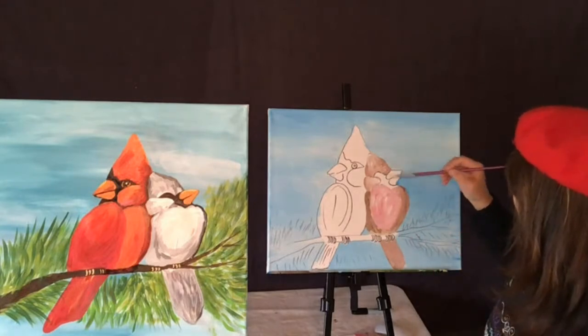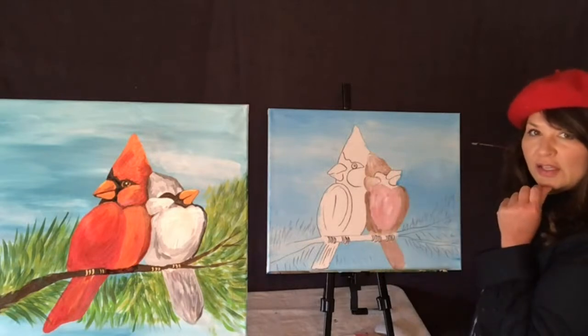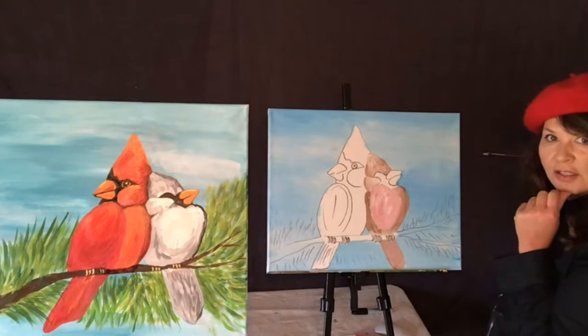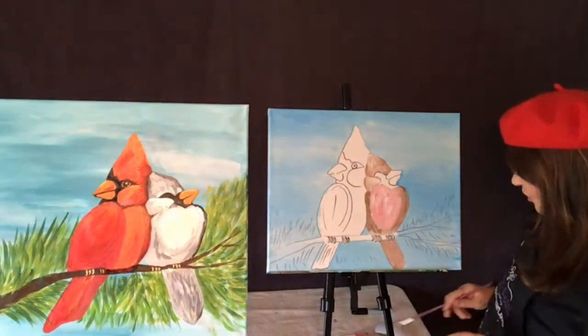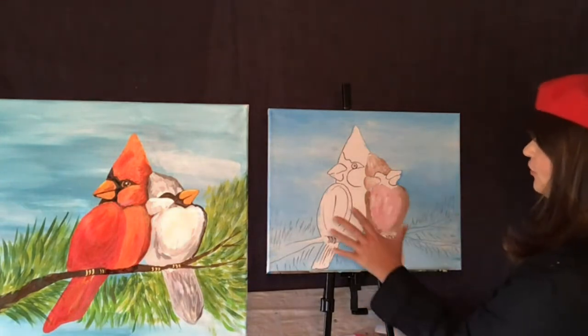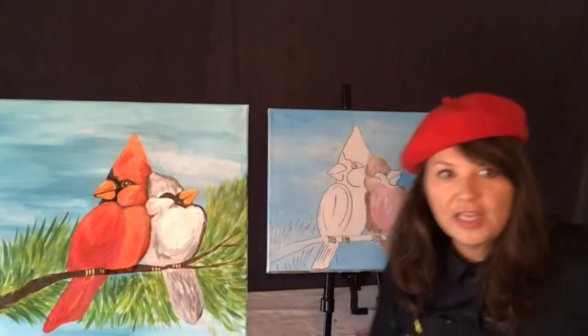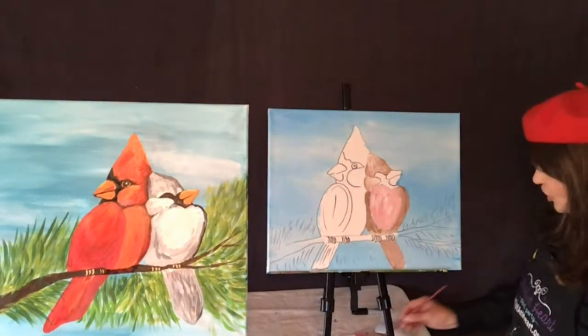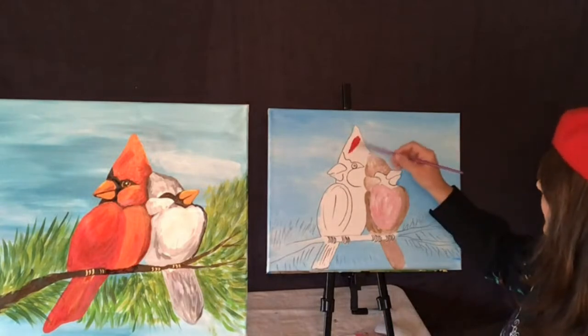Okay, you ready to jump to, let's let that dry before we get into the black. We can look, let's do the beaks at the same time so we don't have to wash off the color. So we'll save the beaks and the black for later. Let's go to the red and the cardinal. Take your time. And there is some orange in there too. So I'm going to start with my red. Let's do his head here.